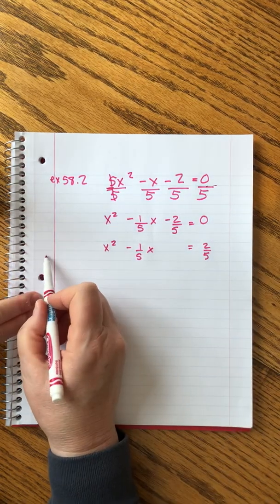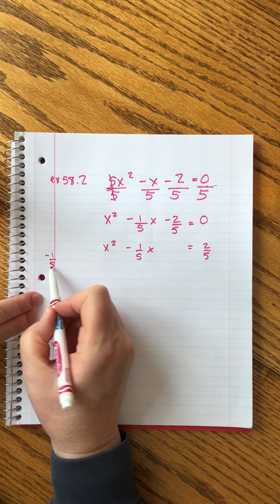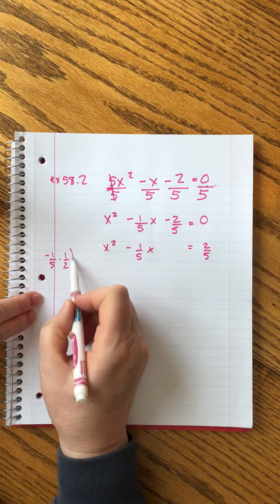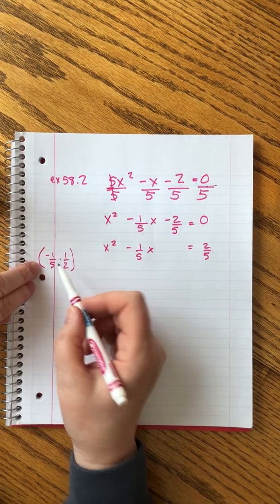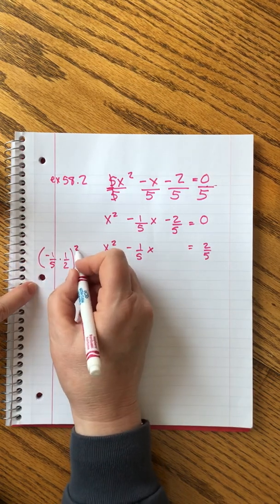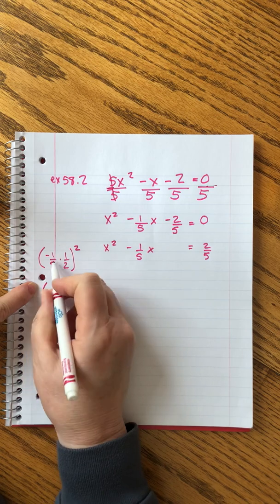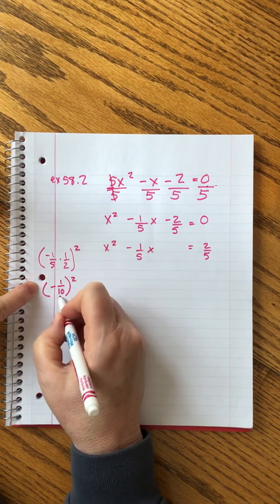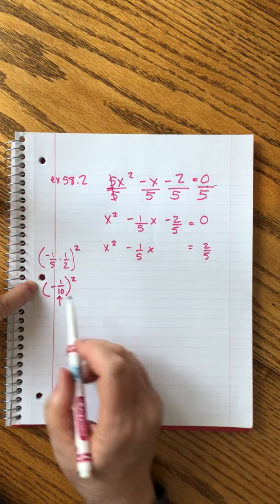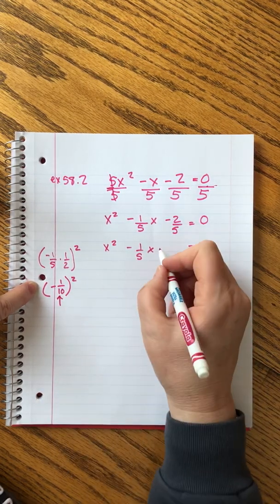Now I'm ready to magic number. Minus 1 over 5 times 1/2, which is the same as dividing by 2, but when I have a fraction it works way better. Squared it. This becomes negative 1/10 squared. That's the number I'm going to want later. This becomes plus 1 over 100.